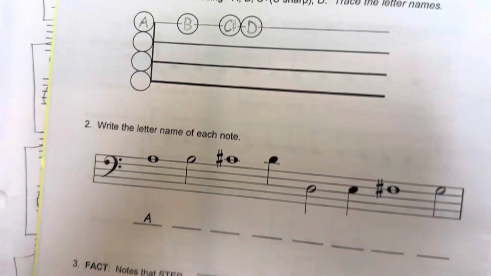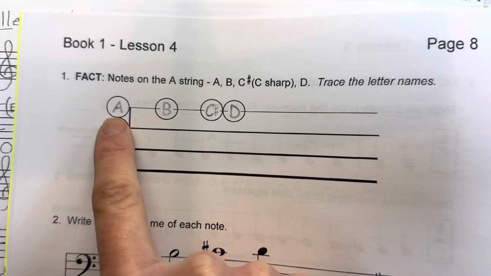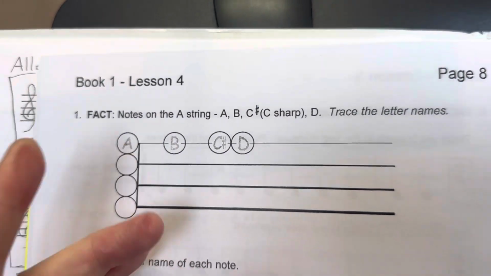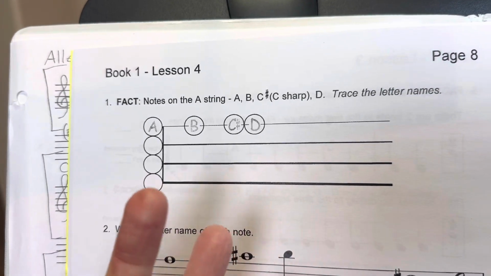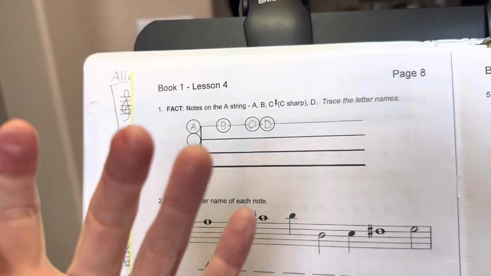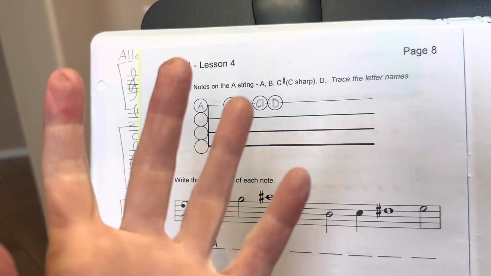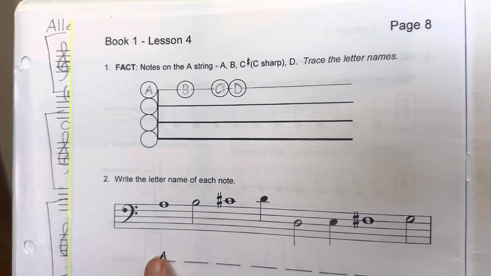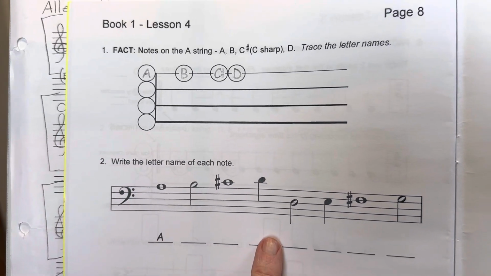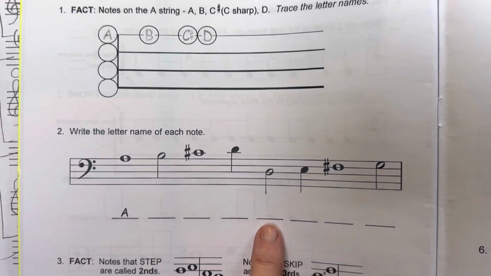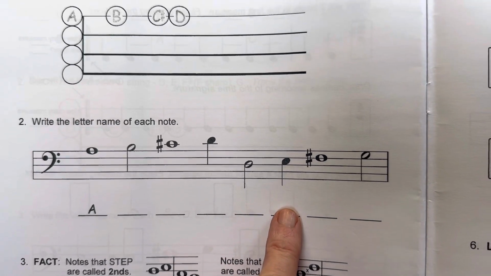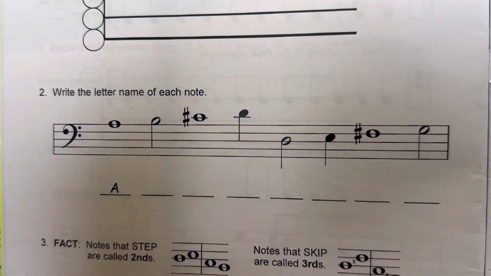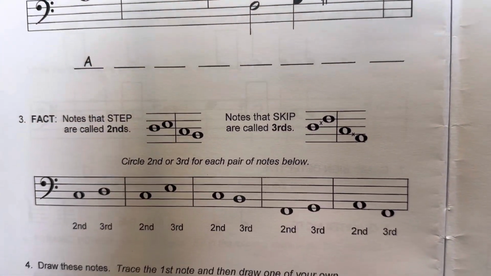And just to go over the cello, here are the names of the notes on your cello. A is open A. First finger is B. Third finger is C sharp. Fourth finger is D. A, B, C sharp, D. So this is A, B, C sharp, D. This is open D, E, F sharp, G.